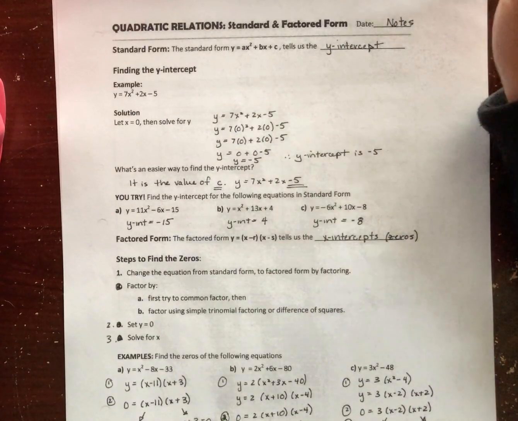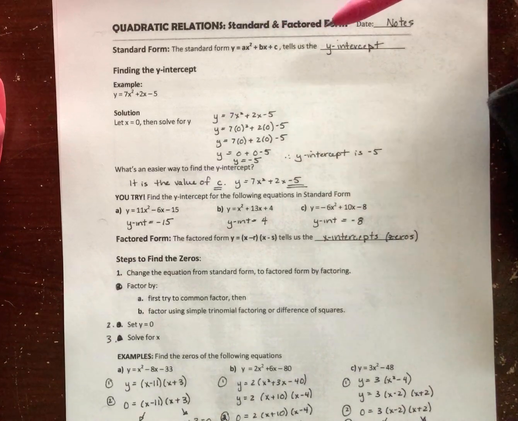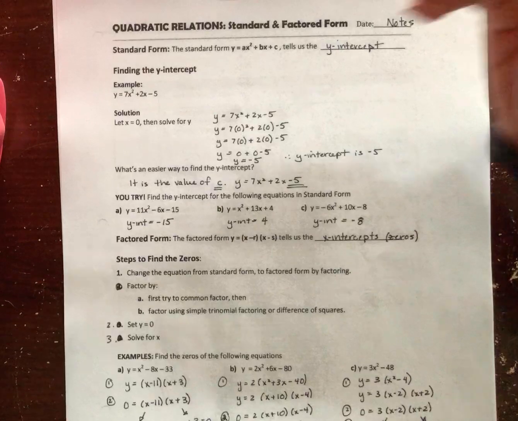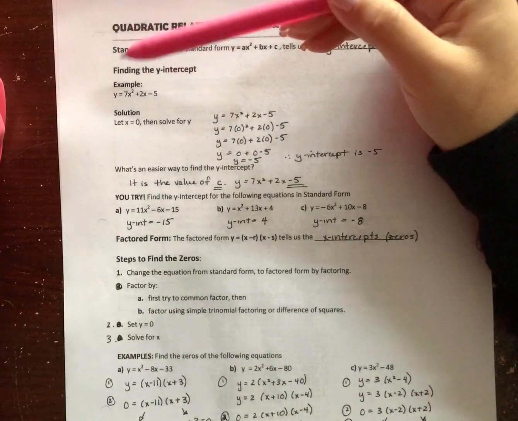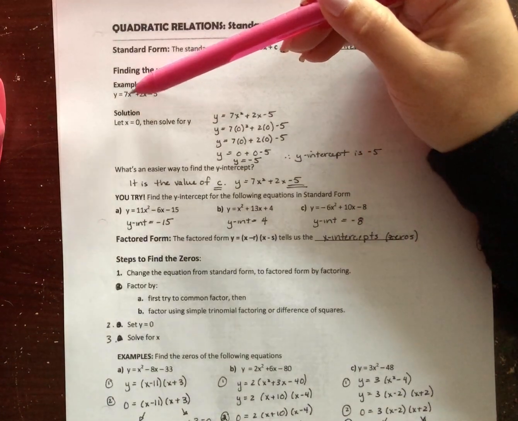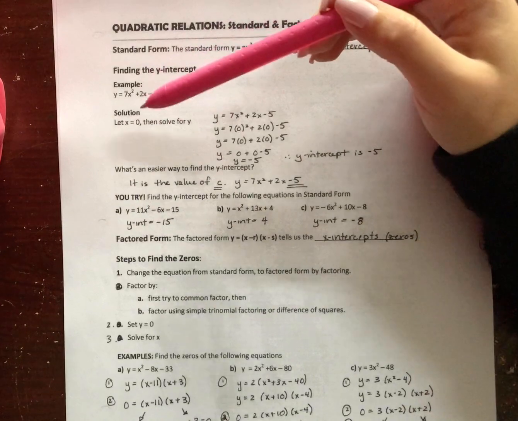Standard form, recall. Standard form is y equals ax squared plus bx plus c, which tells us only the y-intercept. Finding the y-intercept, example. y equals 7x squared plus 2x minus 5. We need to let x equal 0.